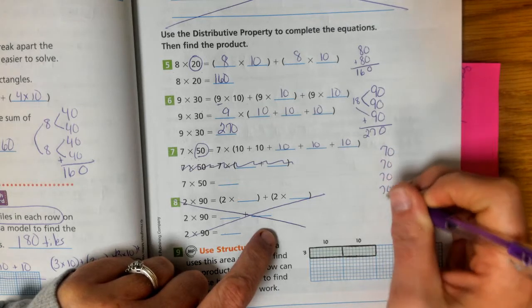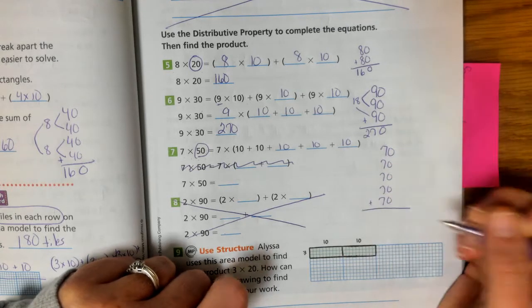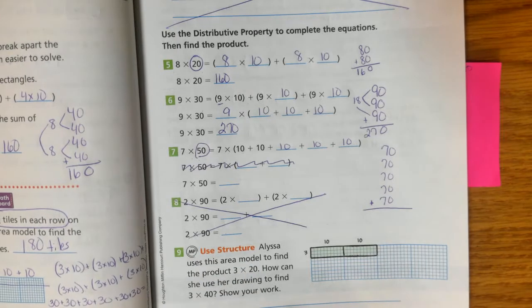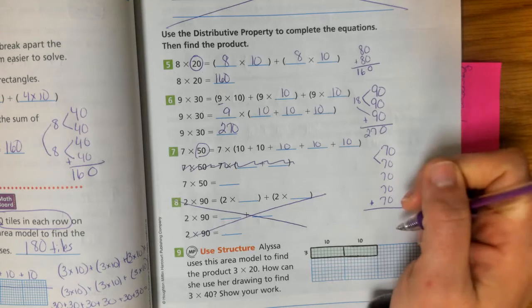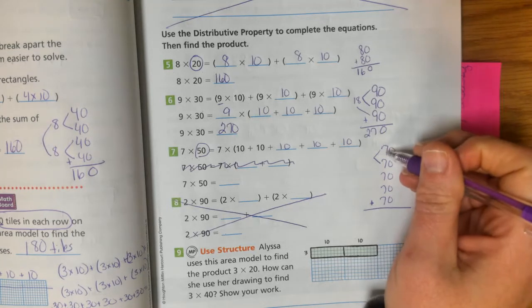3, 4, 5. Probably shouldn't be doing these on a Sunday when my brain is fried after the weekend. Because I was busy baking all weekend, or all day yesterday.